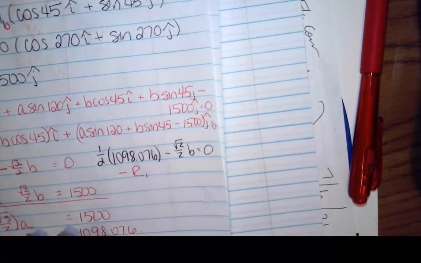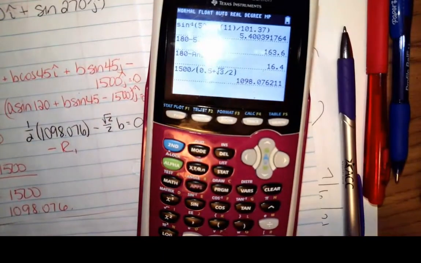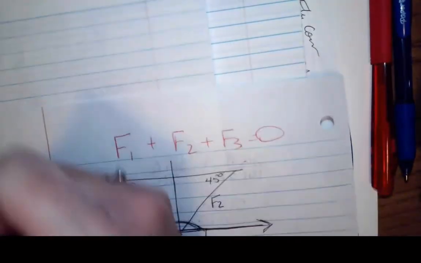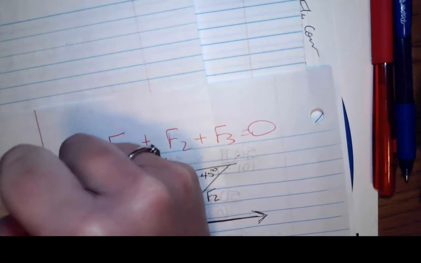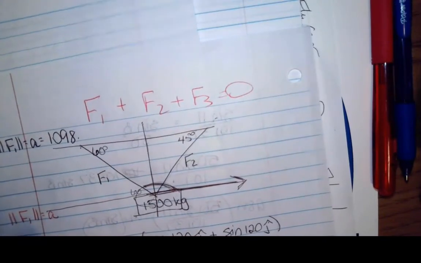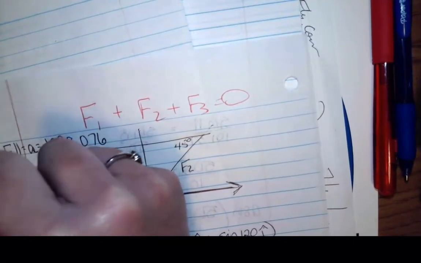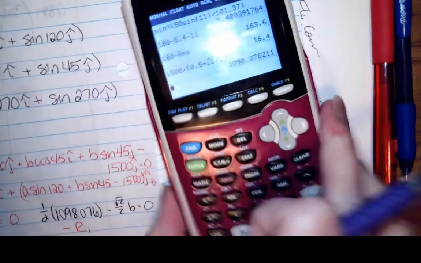So I'm going to subtract this from both sides, then divide by negative root 2 over 2. So I find out that the magnitude of force 1, which I designated to be A, is 1098.076.